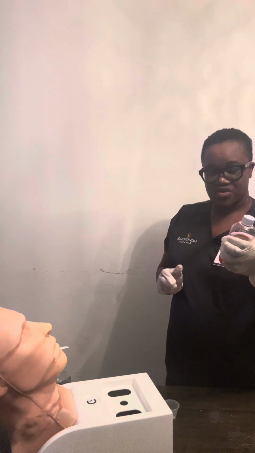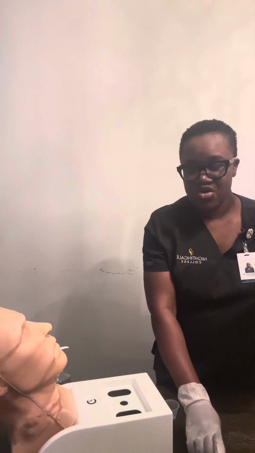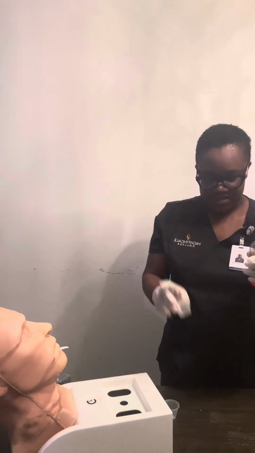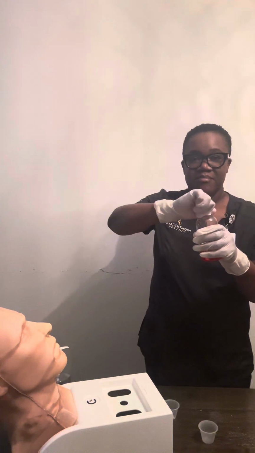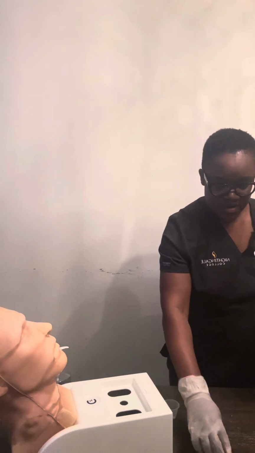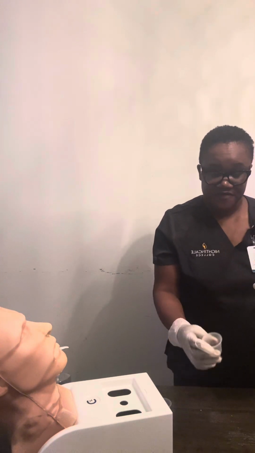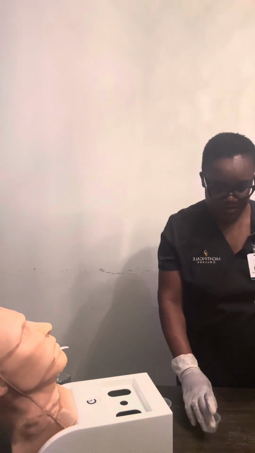I have to measure on a flat surface, okay? So I'm holding the label. I'm gonna uncap my bottle. I'm gonna place the cap upward, and then I'm gonna measure my 15 milliliter on a flat surface.